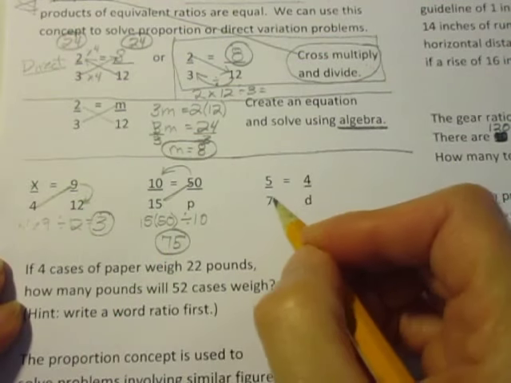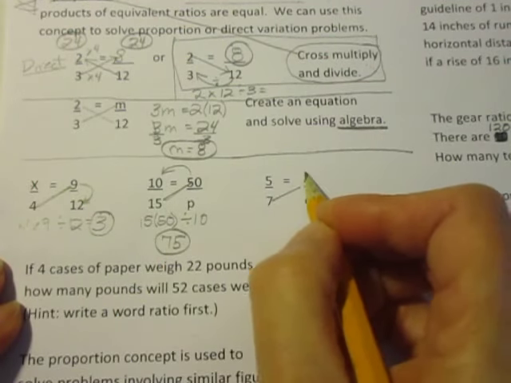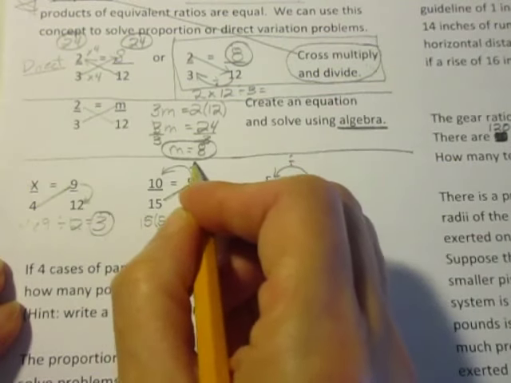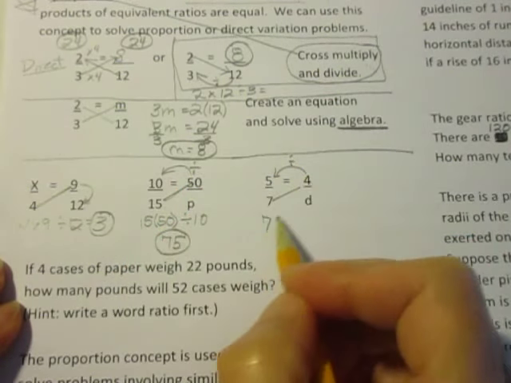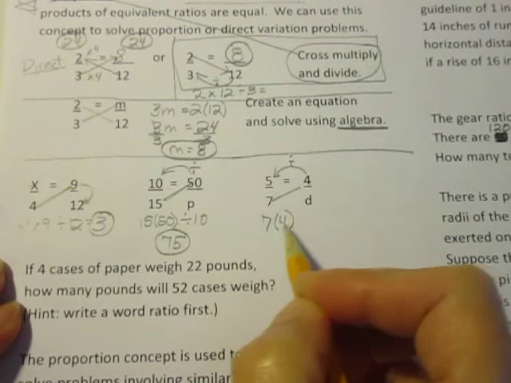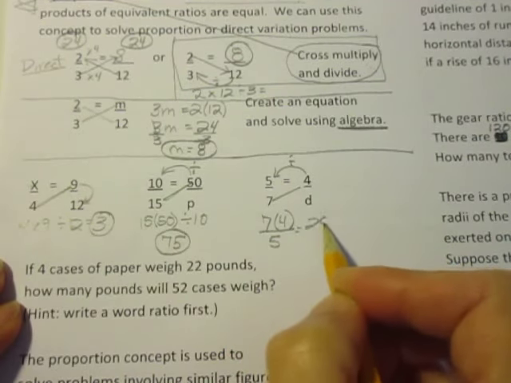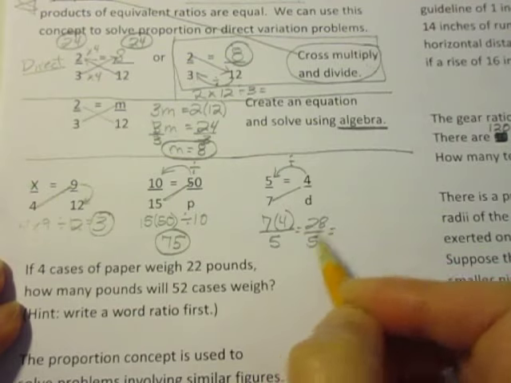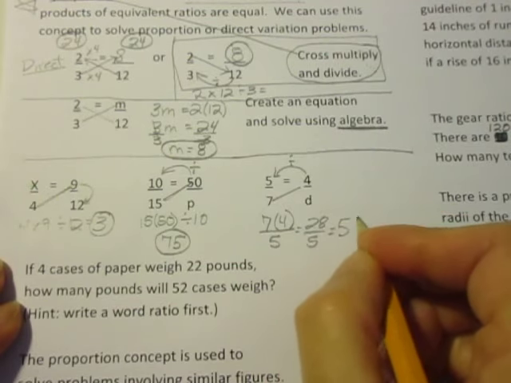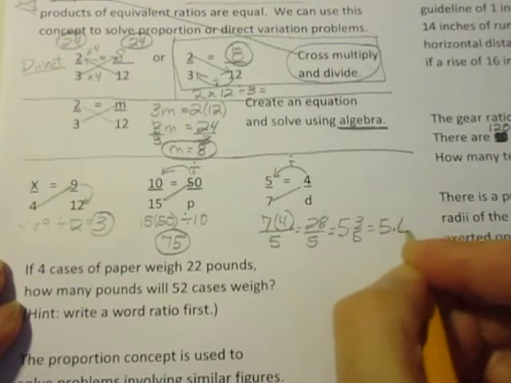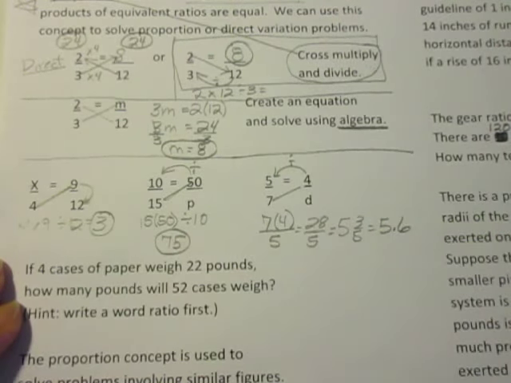Okay, and this one, here's my diagonal, so I'd multiply there and divide by this. I don't know if that helps you or not. Okay, so 7 times 4 divide by 5 would be 28 over 5, which means that goes in there. 5 and 3/5 could reduce to 5.6.